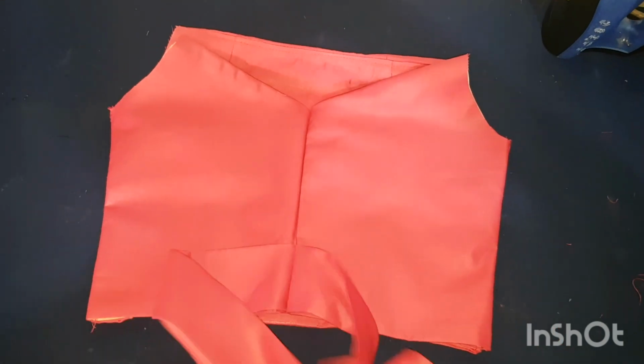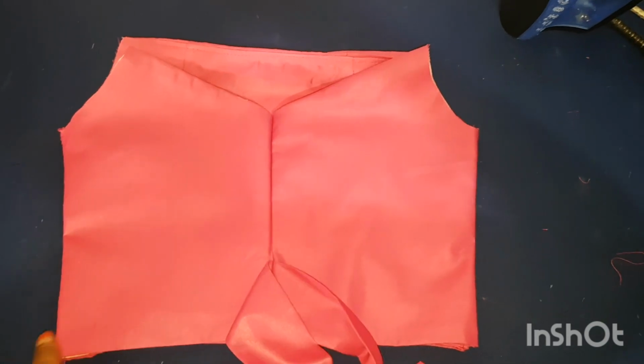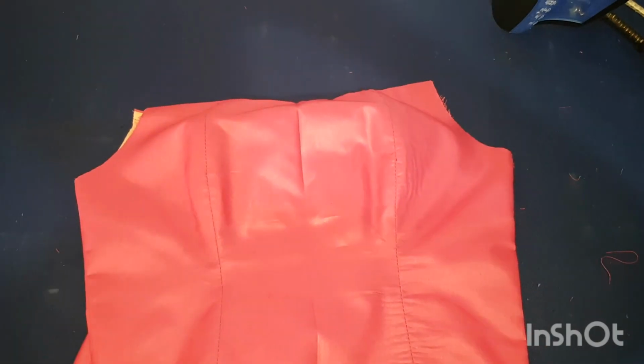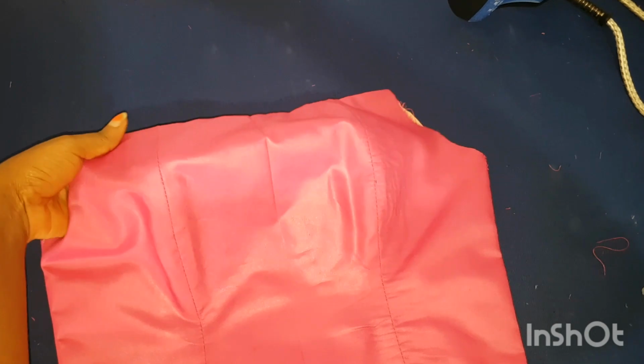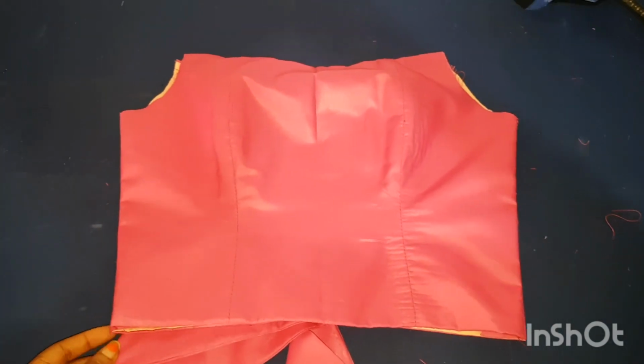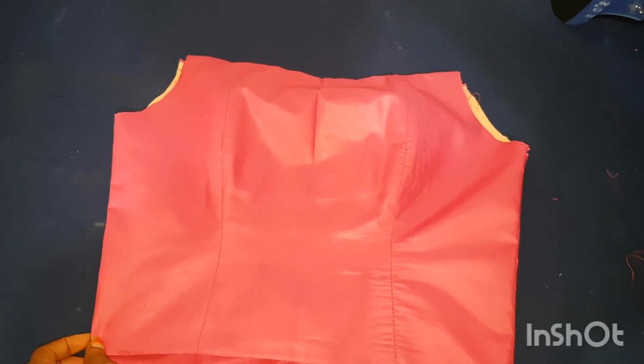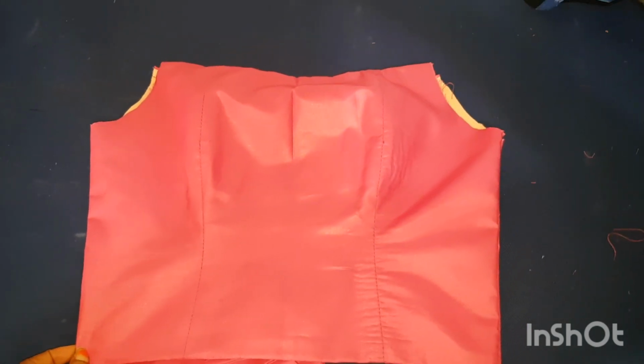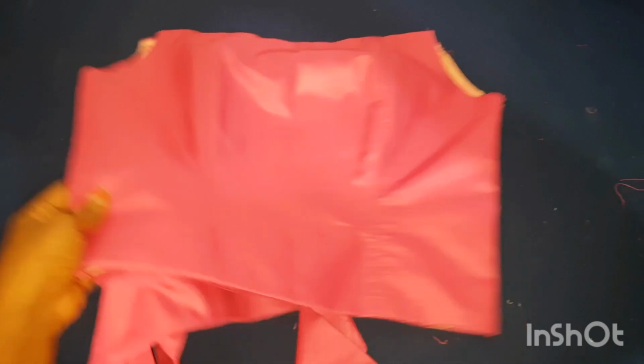This is the length of the belt that I was able to get from the leftover pieces of my fabric, and I think it's okay. It's not as long as I wanted it to be, but it's okay. So this is the front part. We are now just left with fixing the sleeve, and then we are done.